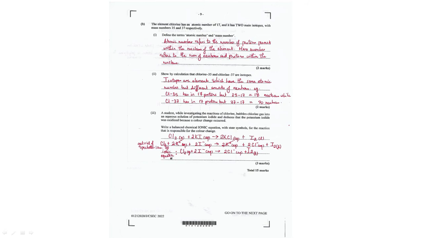Then what you do to get the ionic equation, you look at side A, which is on the left, and side B, which is on the right, and you look for repeated ions. So from this we see that the potassium ion repeats itself. We get rid of that, and we have our ionic equation. Voila! We have this chlorine gas reacting with 2 moles of iodide ions to give you 2 moles of chloride ions plus iodine liquid. Okay, that's 15 points right there. Hope you got these answers.